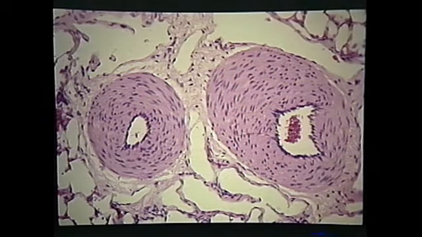And the last slide demonstrates a normal feature in guinea pig lung. These arteries that are seen very prominently here in this section are normal arteries in this species. So the pulmonary arteries in guinea pigs are surprisingly thick-walled. It's a normal feature, and those are good examples of normal pulmonary arteries in the guinea pig.